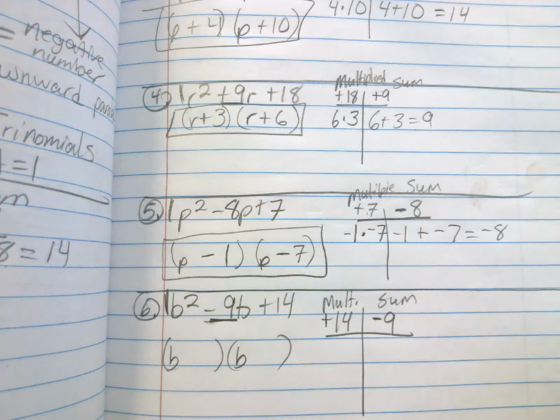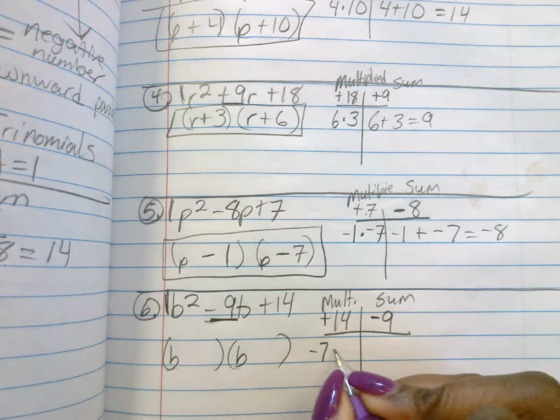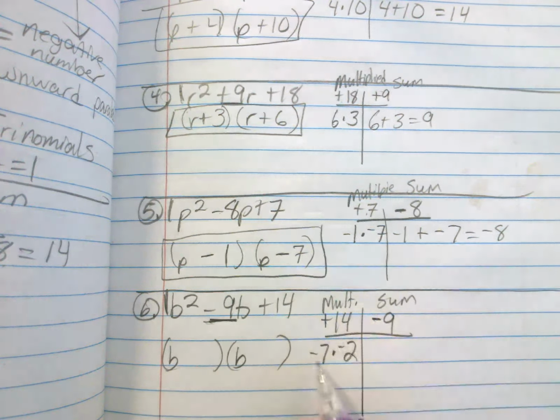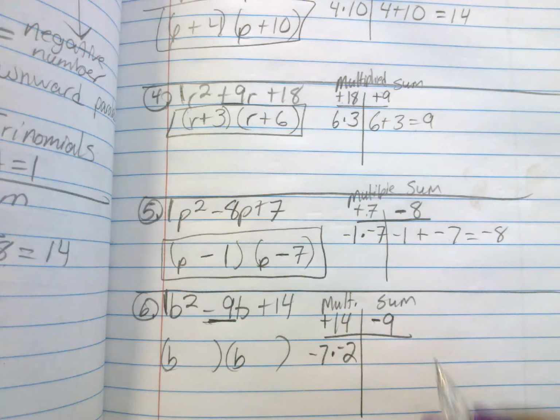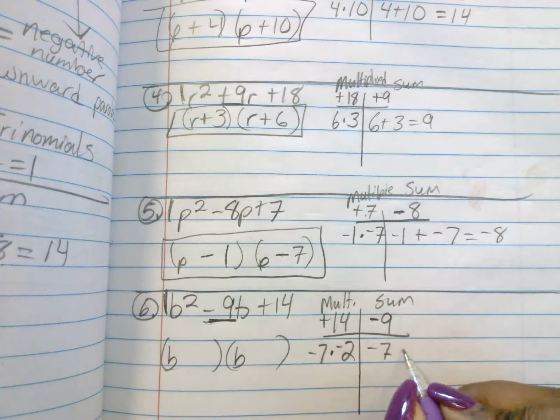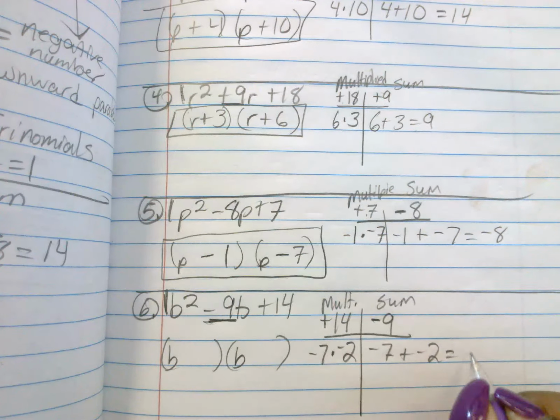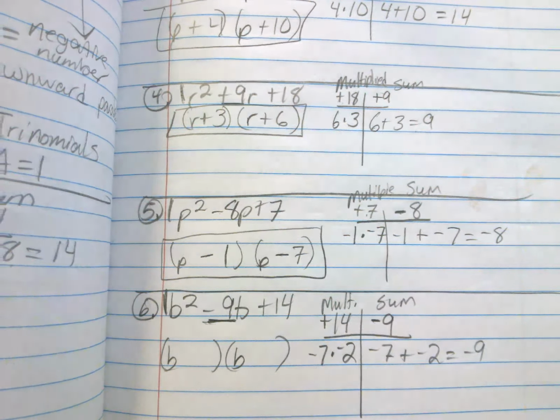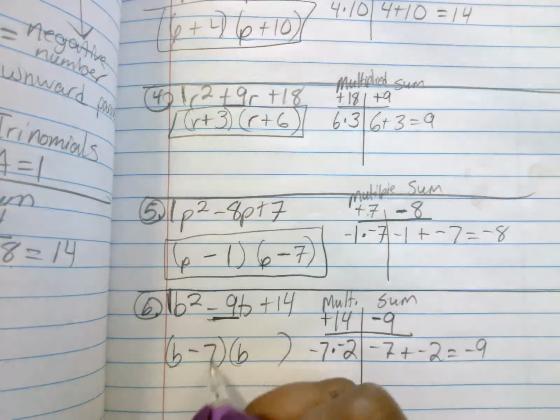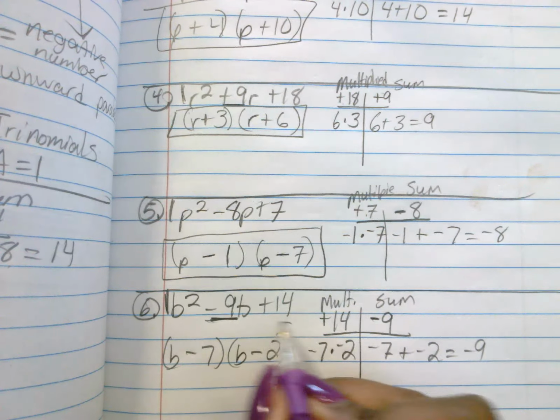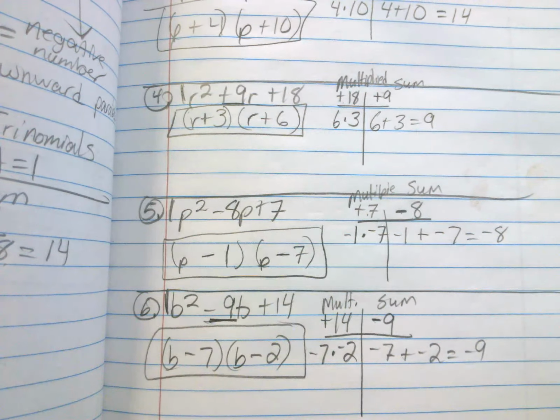Any ideas? -7 and -2. A negative times a negative will give us that positive. And when we add these two negative numbers together, it gives us a -9. Doesn't matter which one we write first. -7, -2. This is our answer. Any questions about that?